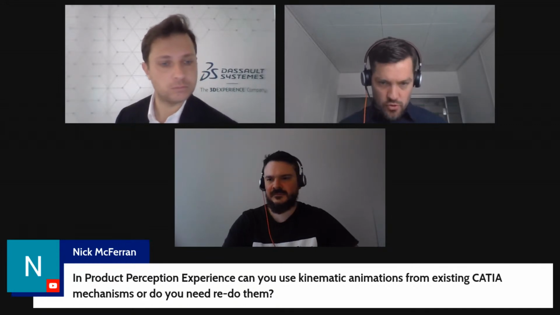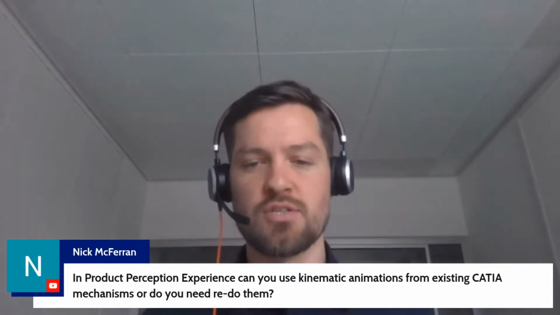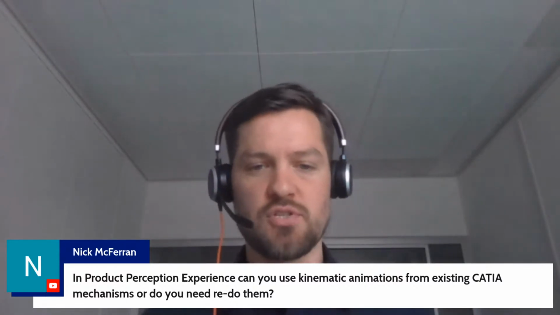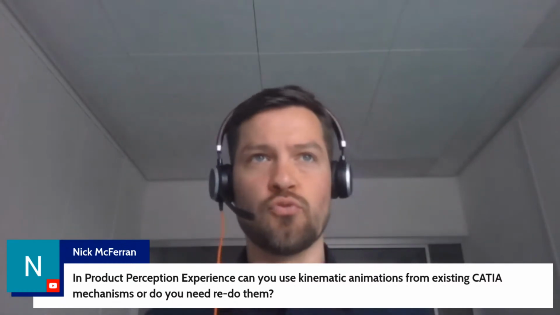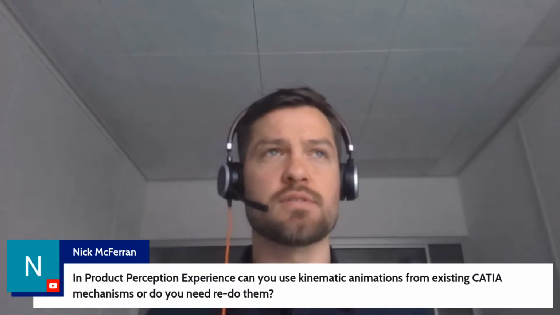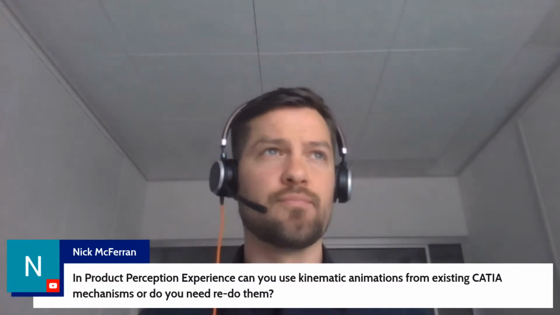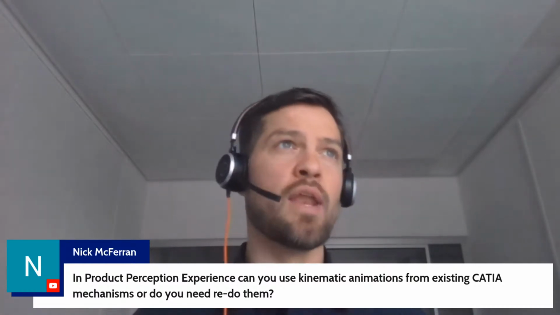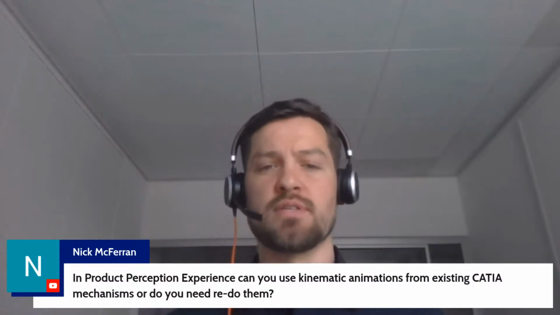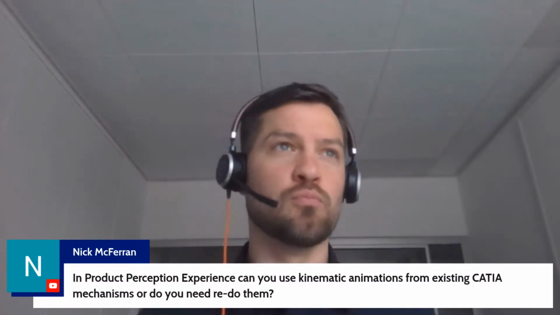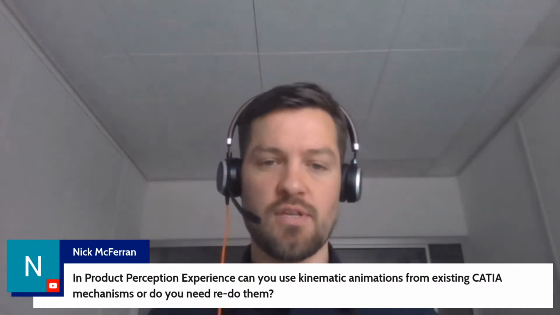So of course, you can use the kinematic animations in Product Perception Experience and reuse those kinematics in order to produce the animations for the presentation. You can also produce new animations in Product Perception Experience itself. So you don't need to produce kinematics first, but you can reuse them, which is, of course, very time-saving.